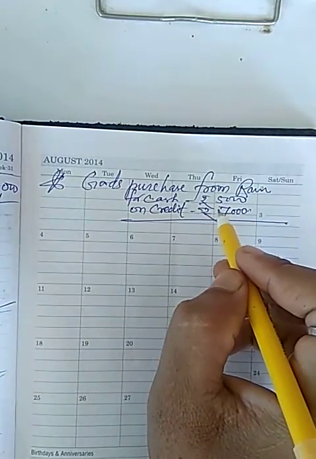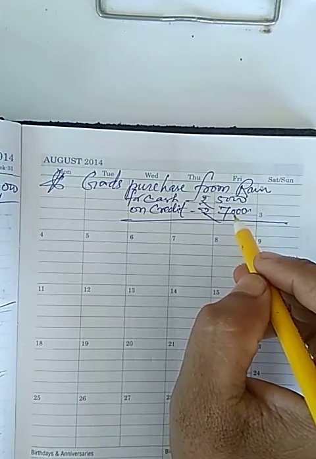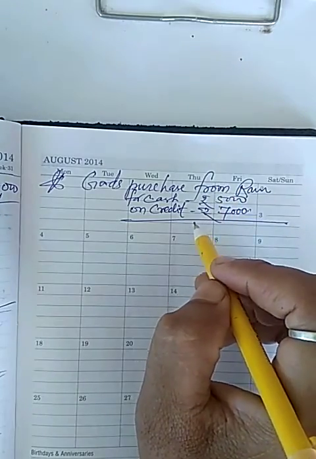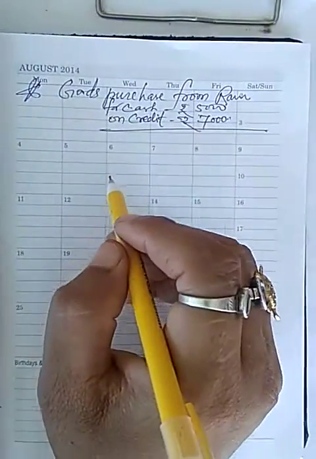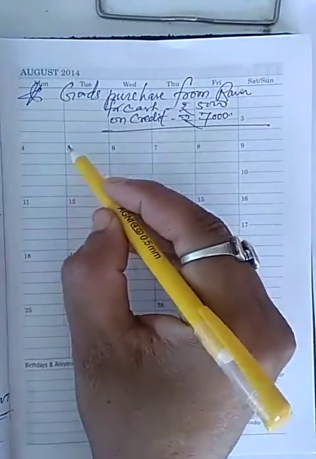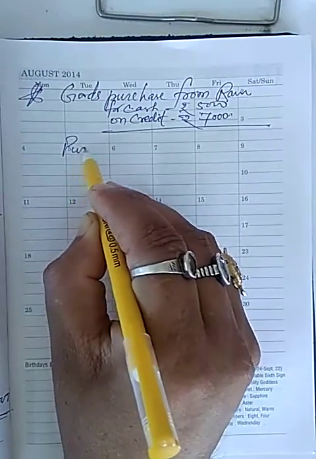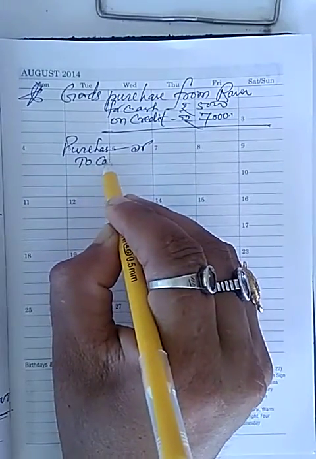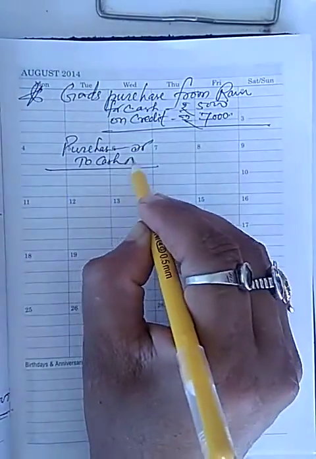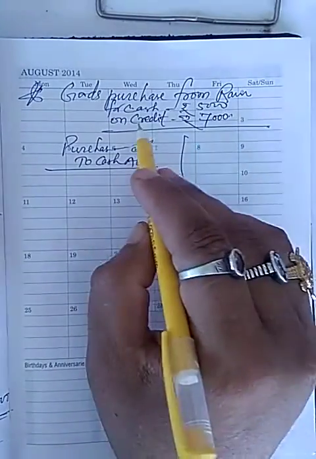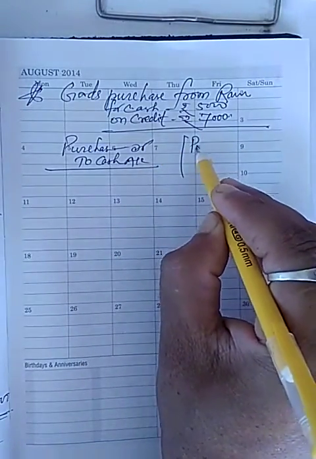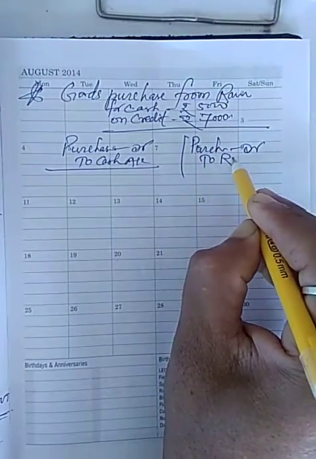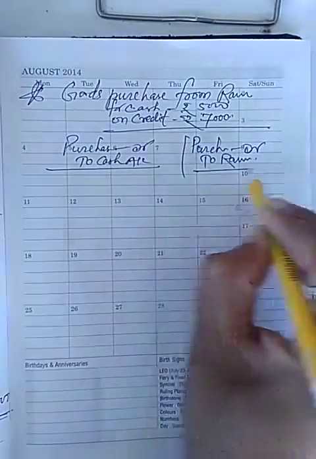So when I pass the journal entries separately, then it will be first journal entry purchase account DR to cash account, and second journal entry will be purchase account DR to Ram's account for credit purchase.